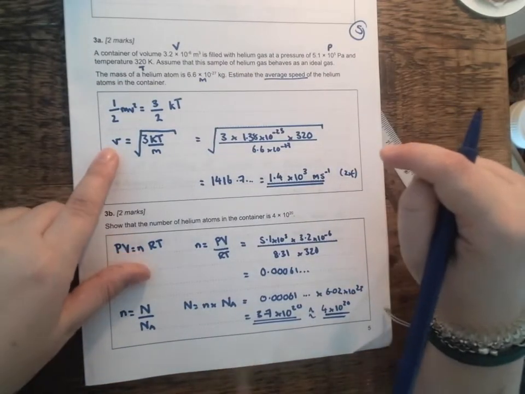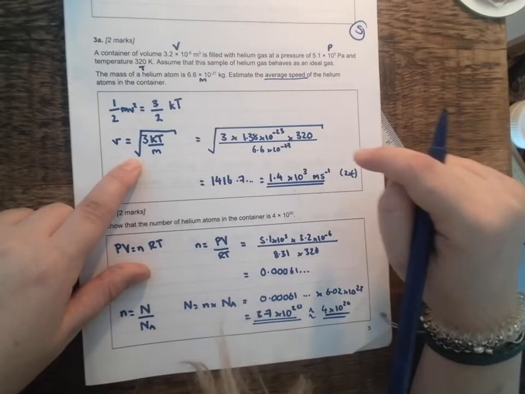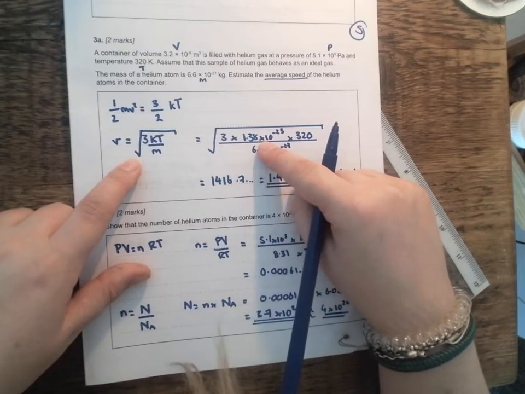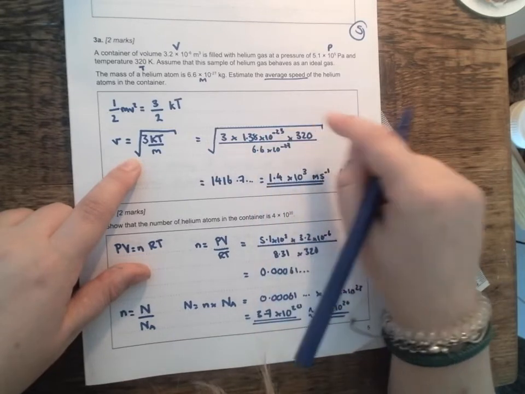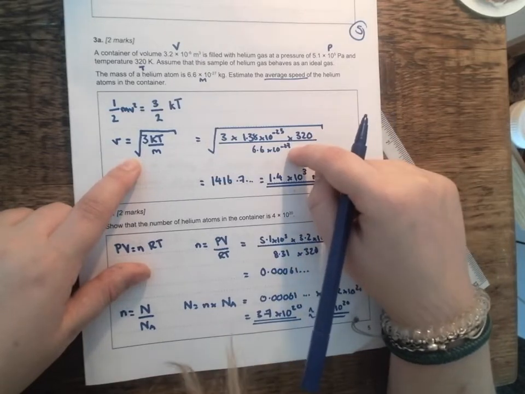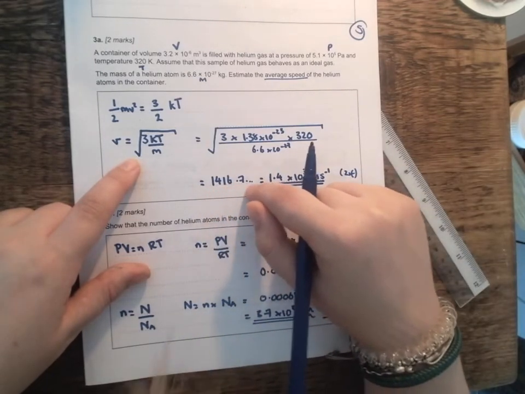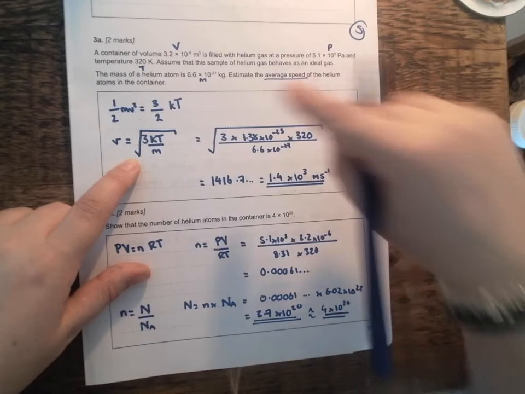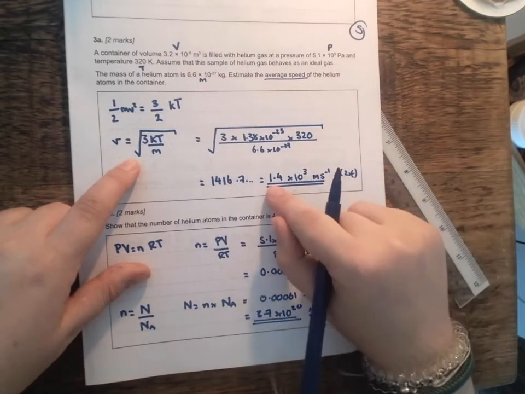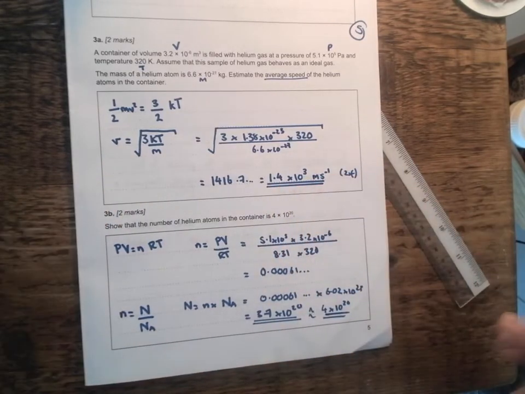In this case, I simply rearranged for velocity. So velocity was equal to √(3kT divided by m). And then I simply sub in my values. So Boltzmann constant you get from your data booklets, 1.38 times 10 to the minus 23. Temperature should be in Kelvin, so 320, which is fine. And the mass, which I got up here, so again came down to be 1,416.7. Again, trying to give my questions two significant figures because my question was using two significant figures. So 1.4 times 10 to the 3 meters per second.